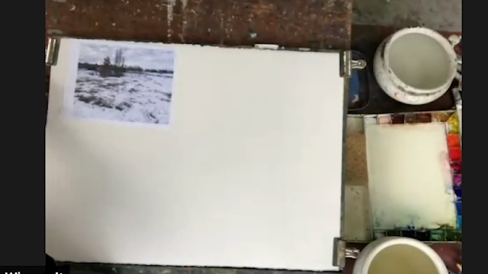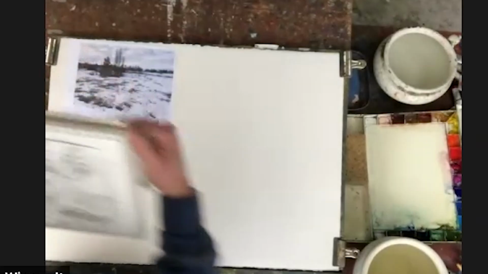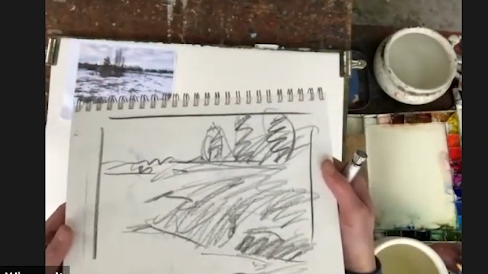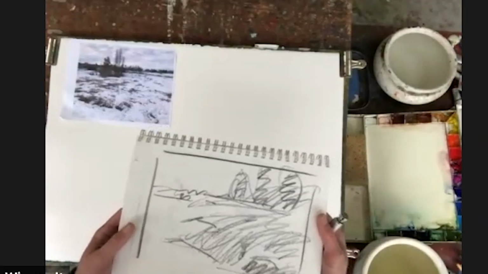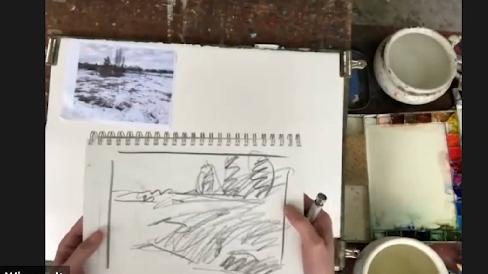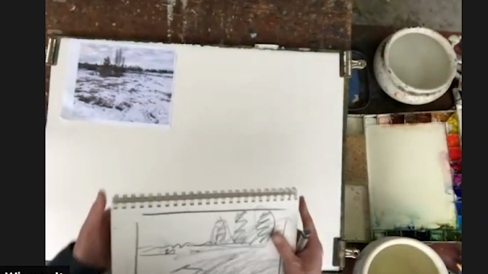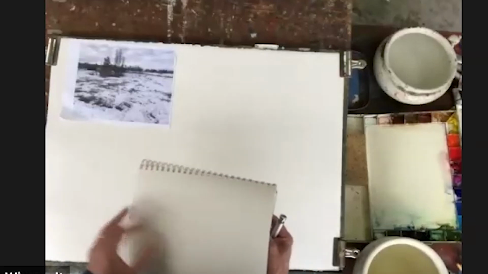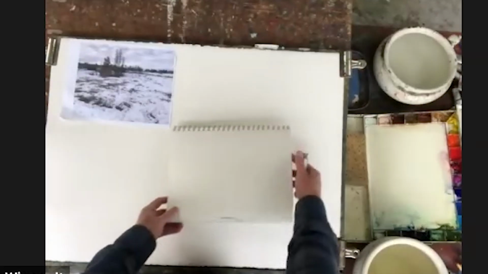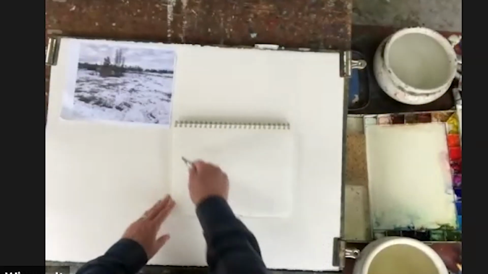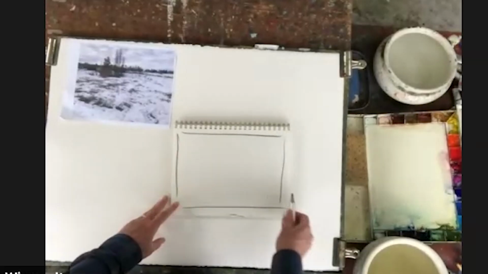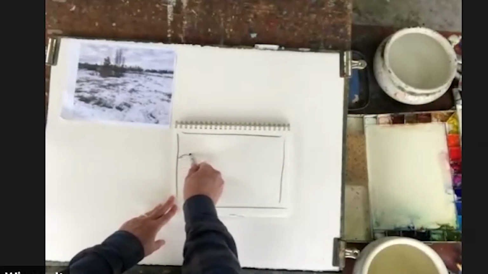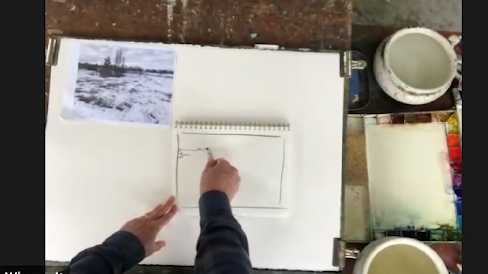Mine are very, very loose. I mean, here's one right here. This is an extremely loose one, but it gives me enough information to get me started on the painting. In fact, that's the value study of one of the previous paintings I just showed you. So don't worry about it being tight and perfect. I know that when you look in books and so on, you'll see these value studies and they're very refined, but they don't have to be. They can be if you want it to be.